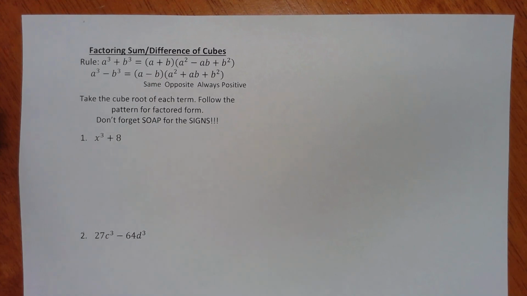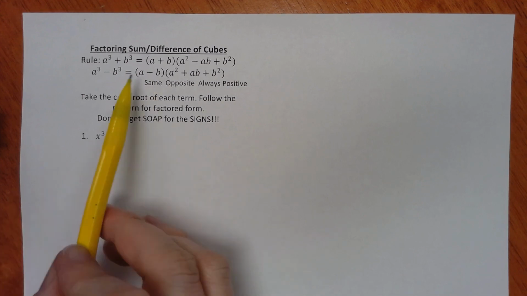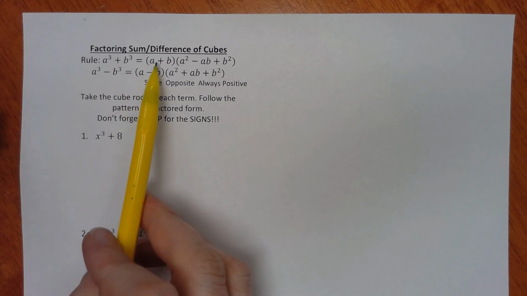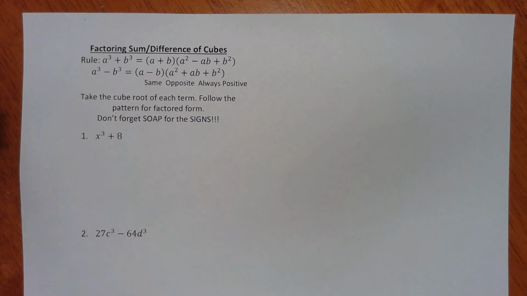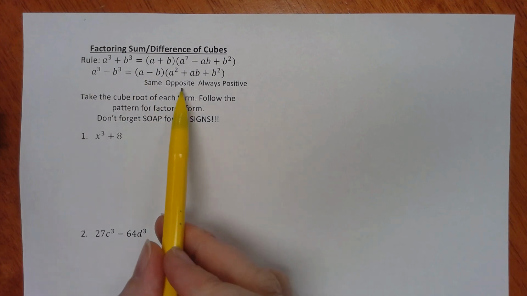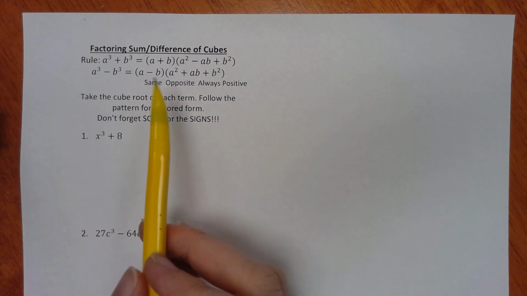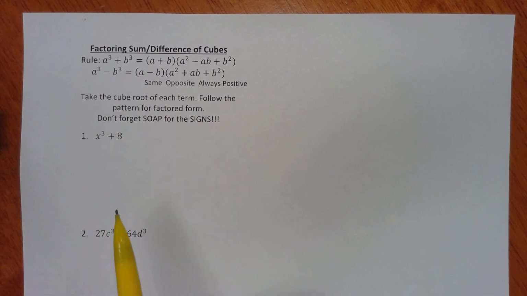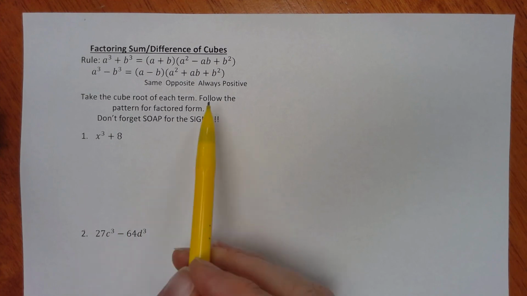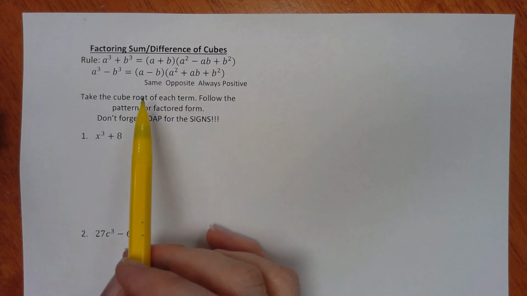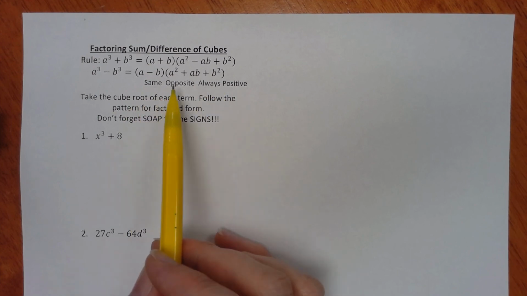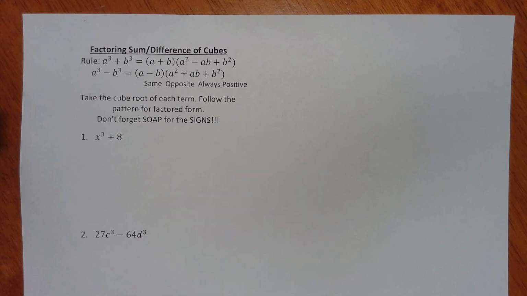To help you remember the signs, use SOAP. So you'll use the same sign as the original problem. So if it's a positive, you'll use positive in the first factor, or if it's negative, you'll use negative in the first factor. Then you'll use the opposite sign of the original problem, so opposite for that first term of the second factor. And then the last term of the second factor is always positive. So same, opposite, always positive, using SOAP to help you remember the signs.